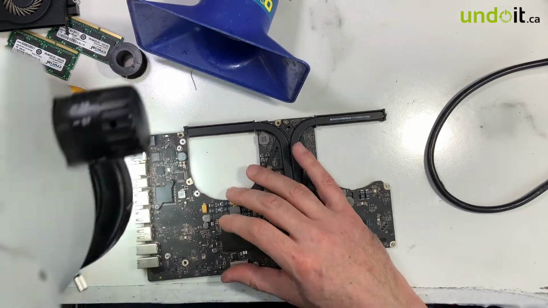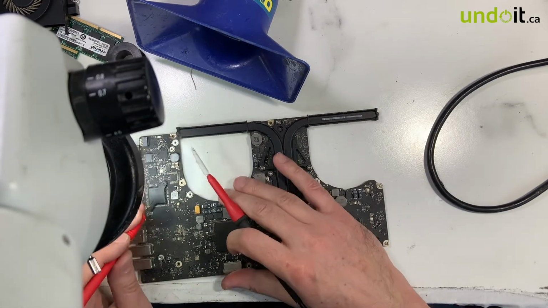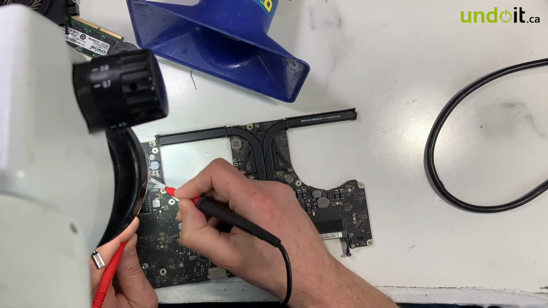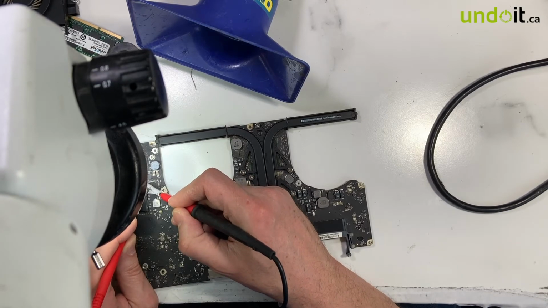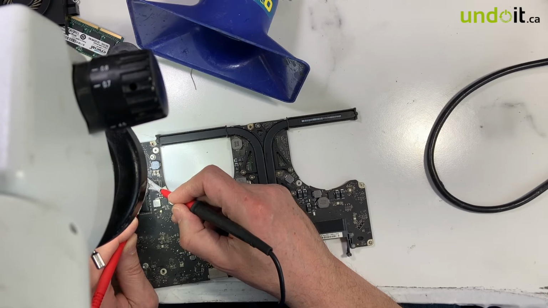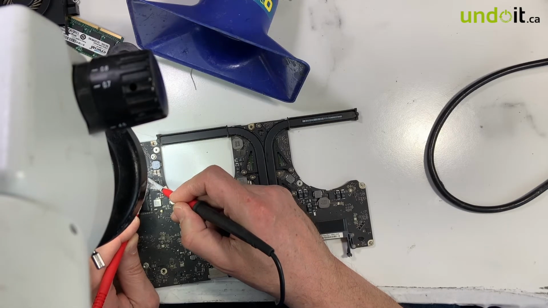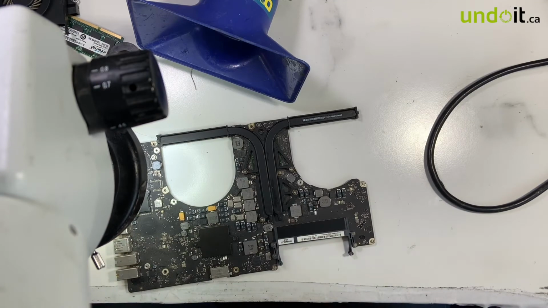Let me double check again with the tracker, because if we don't jump those two components, what happens after is that when you close the lid, the MacBook will not wake up. That's all. Let me check again one more time. Yeah, it's perfect. Okay, cool. So that's done.